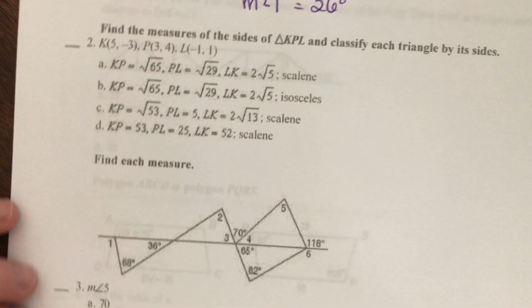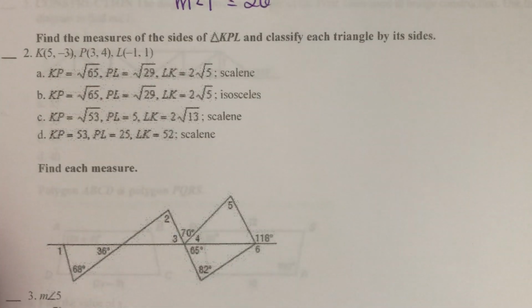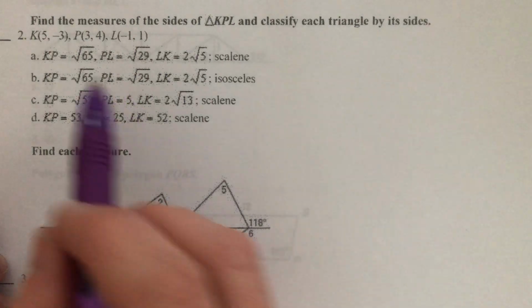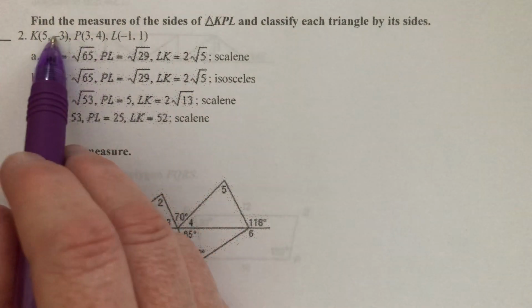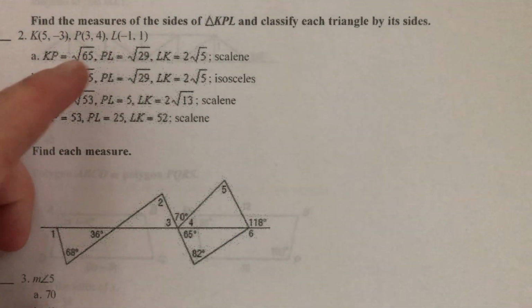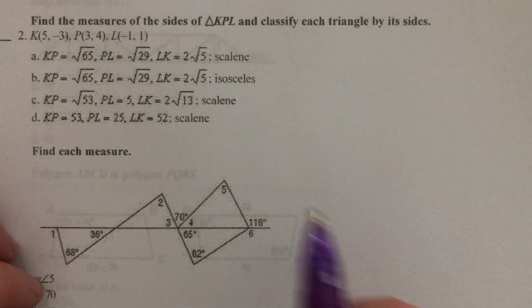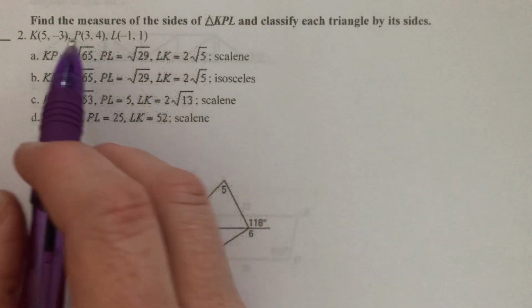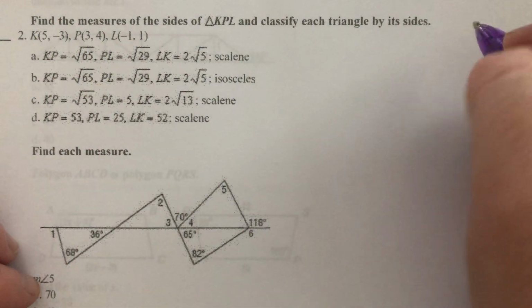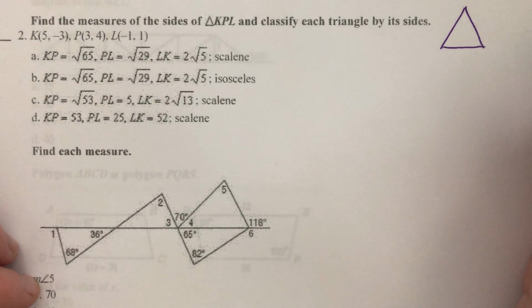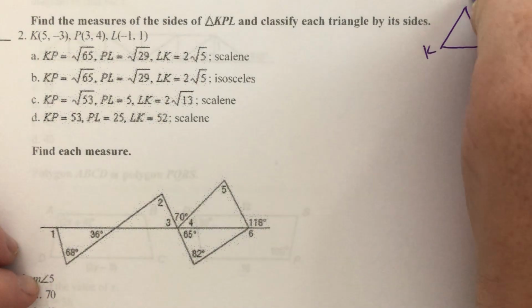Okay, number 2, this one you have to remember your distance formula, right? That's how we're gonna find all these measures. So it gives us the coordinates. If we were to graph these on a coordinate plane, they would create a triangle. I just skipped that part because I don't need to know where the triangle is, how it's situated, to find the length of each side. I do always kind of sketch myself a little triangle just to remember what my sides are. So I have K, P, and L.